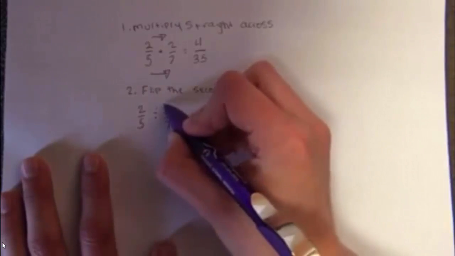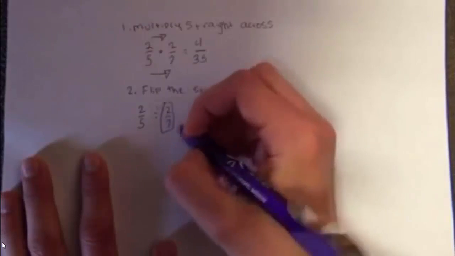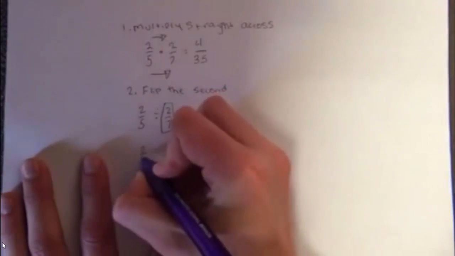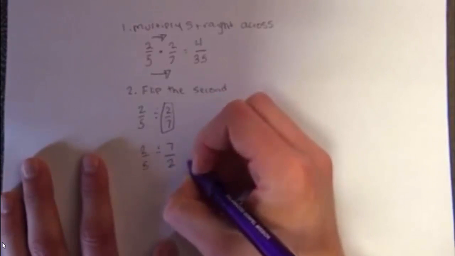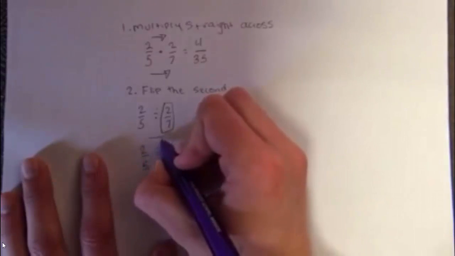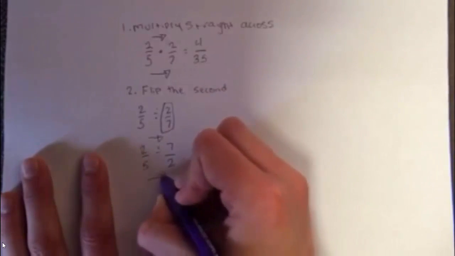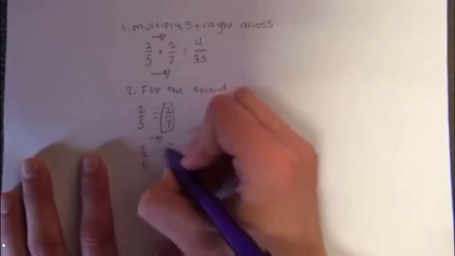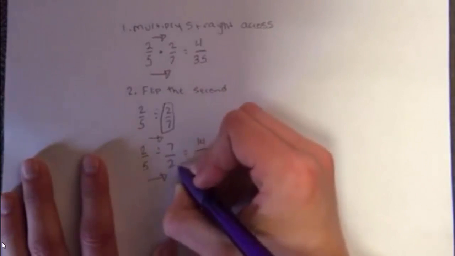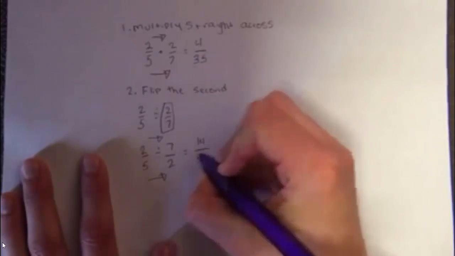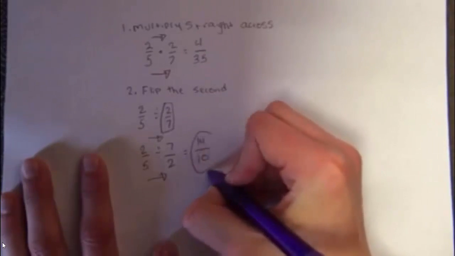So this is our second number. So we're going to flip that. So we're going to have 2 over 5 divided by 7 over 2. And then we're going to do just straight across again, because that's how we multiply. So we're going to get 2 times 7 is 14 over 5 times 2, which is 10. You're going to get a mixed fraction as your answer.